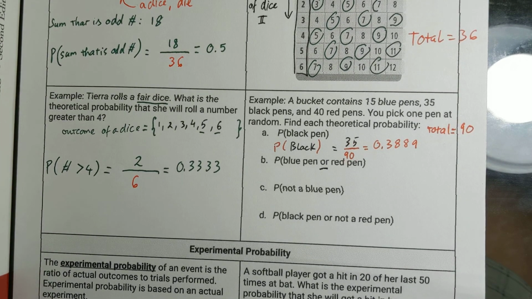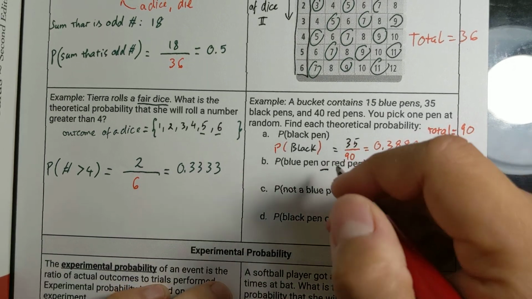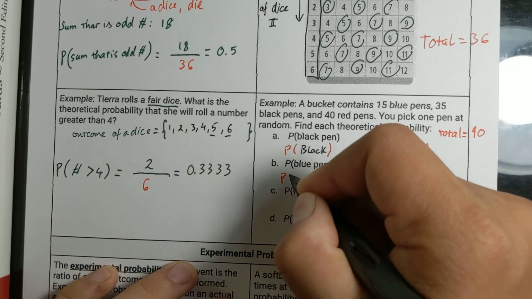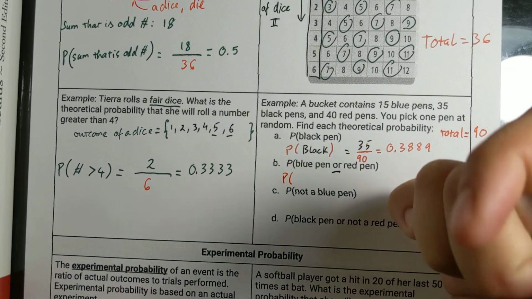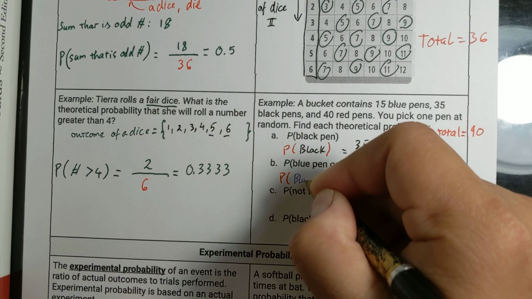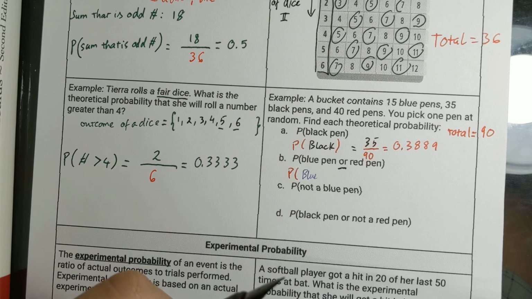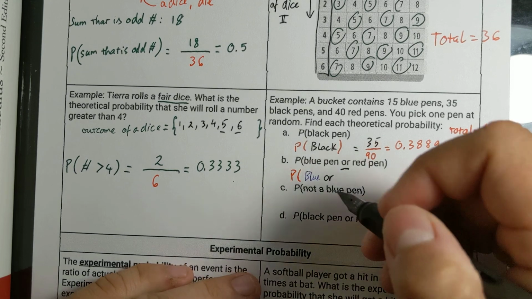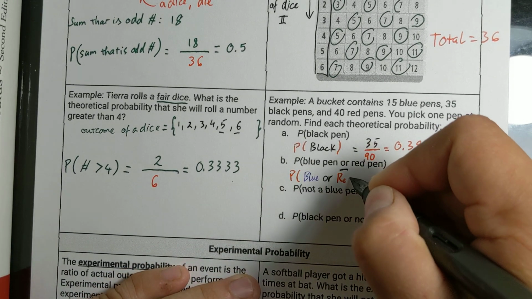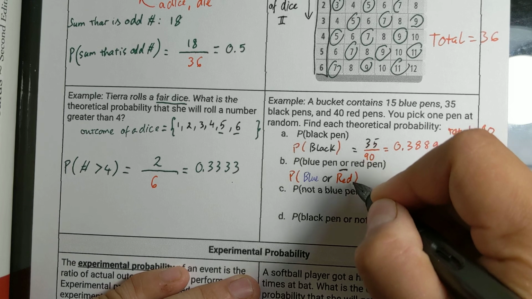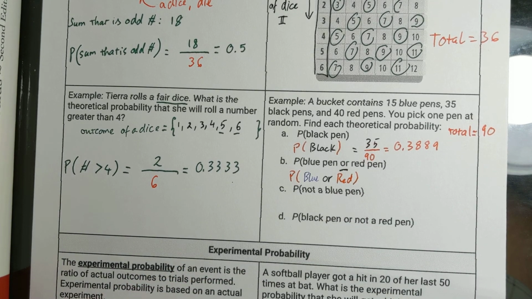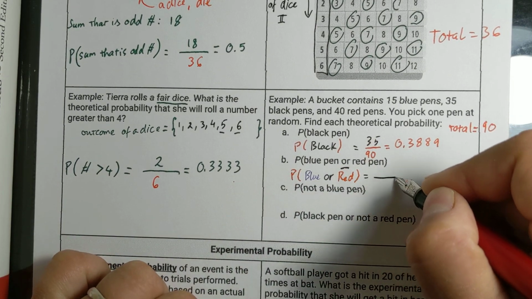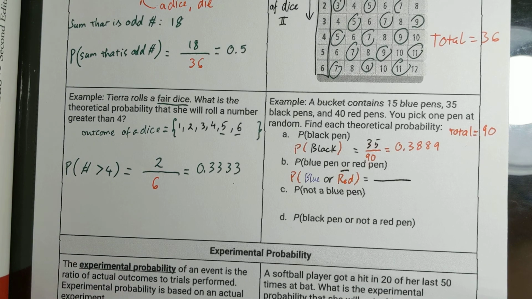So for that one, if you wish to find a blue or red pen, your probability of blue or red should be the number of blue pen that you have plus the number of red pen that you have.